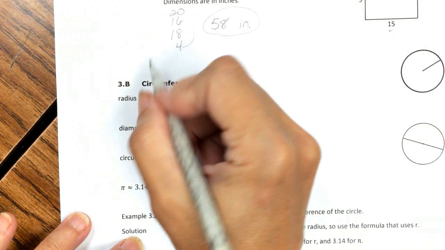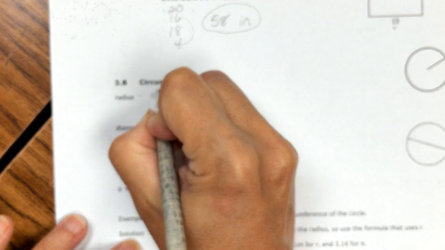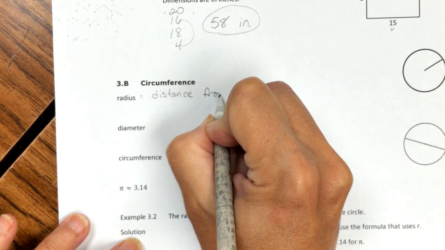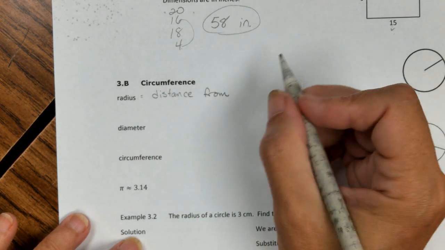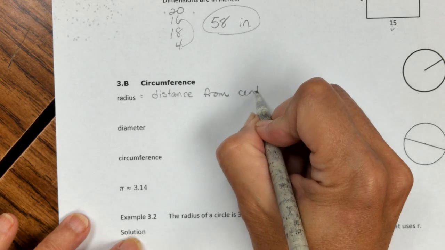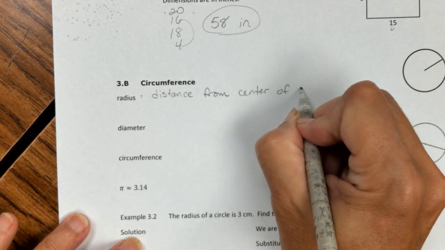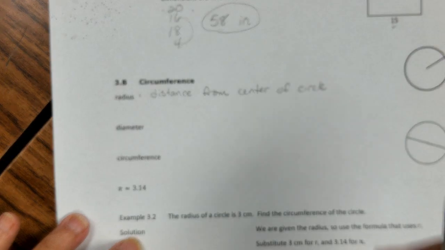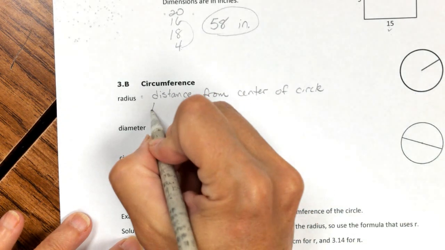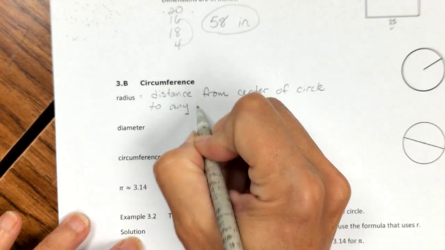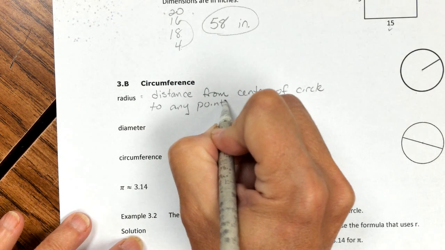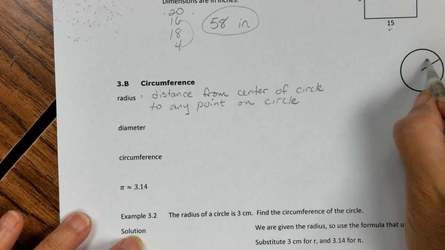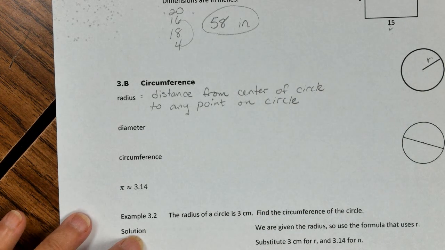Okay, so we're going to write that. Distance from center of circle to any point on the circle, so on the edge. Okay, so there's your radius.